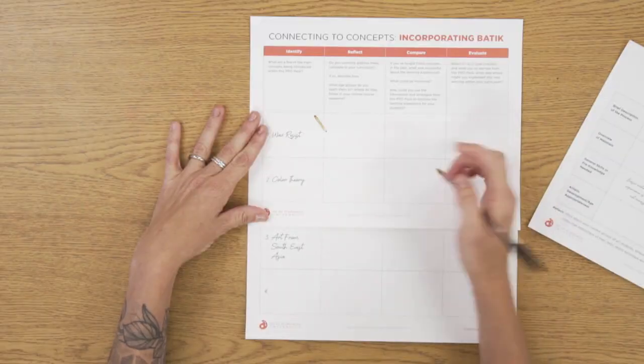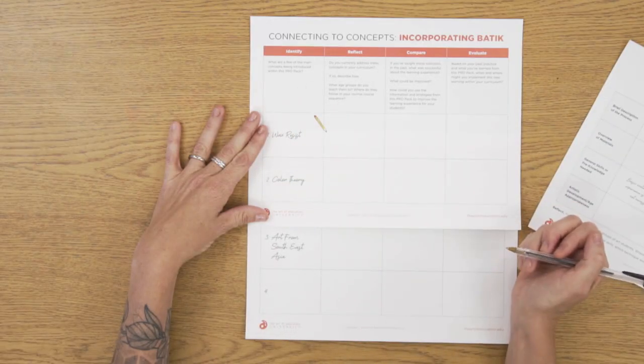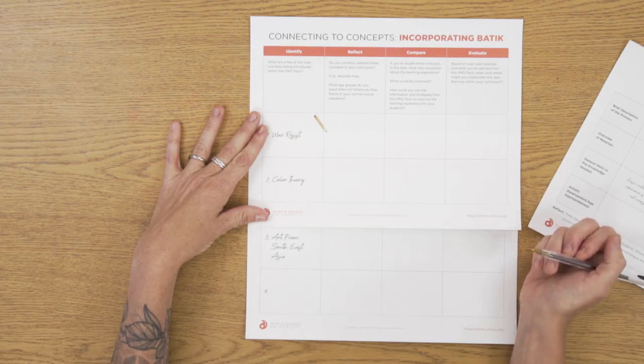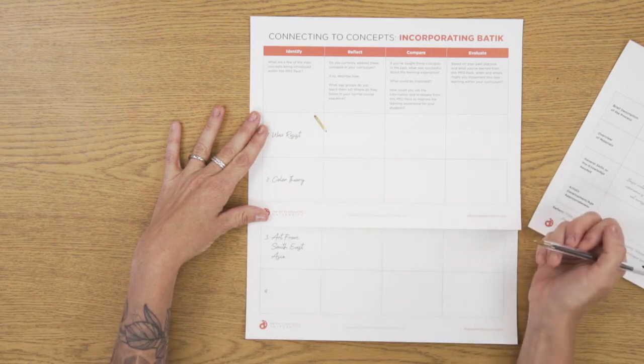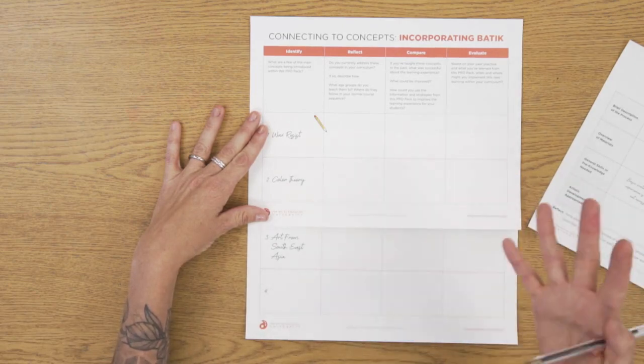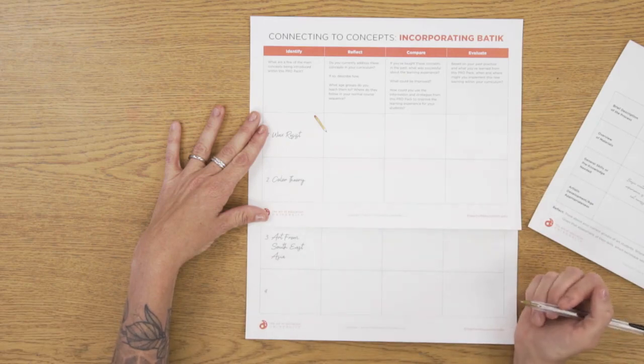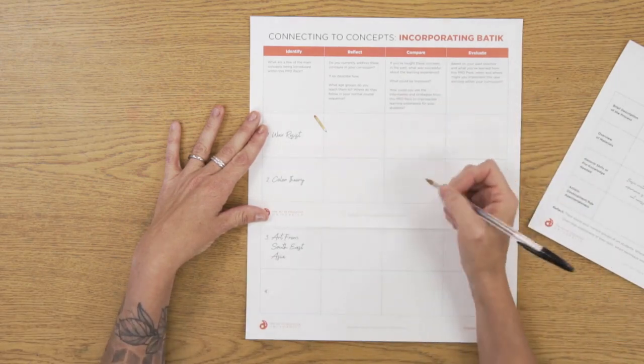On this resource, there's a grid to help you be more metacognitive and think through these decisions as you're weighing whether or not you want to incorporate batik into your classroom. So let's take a closer look and I'll fill it out with you. Go ahead and get the pause button ready so that if you need some time to pause and write and think, you'll be able to do that.